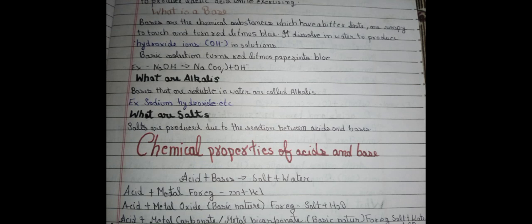Chemical properties of acid and base. Acid plus base gives rise to salt plus water. Acid plus metal gives rise to metal plus salt. Acid plus metal oxide gives rise to salt plus water.